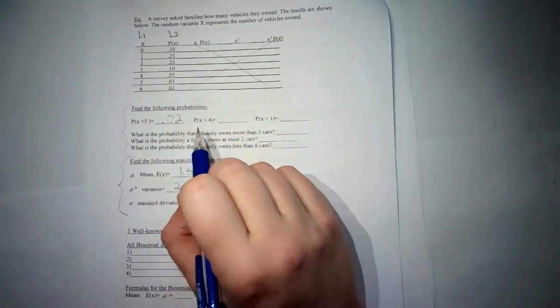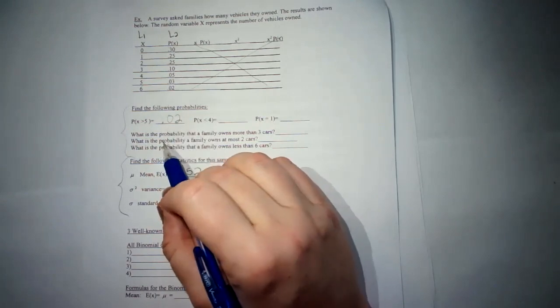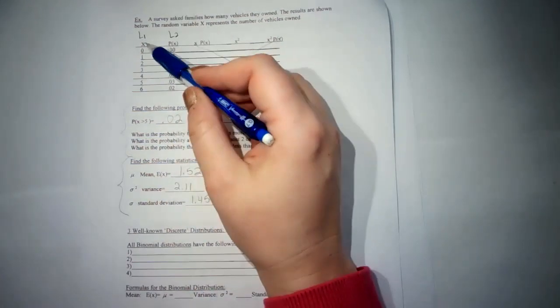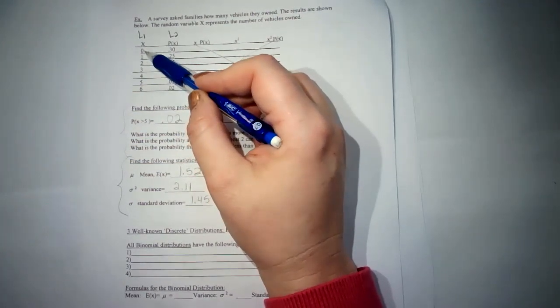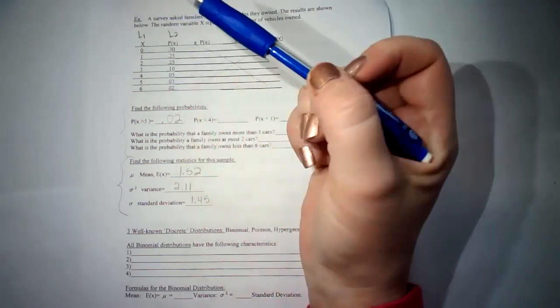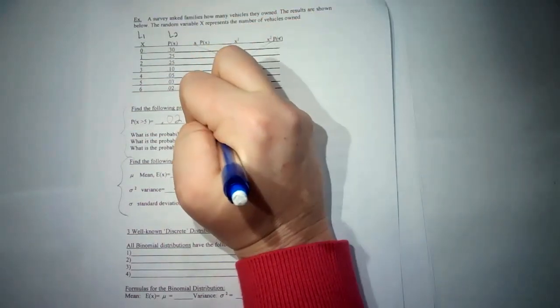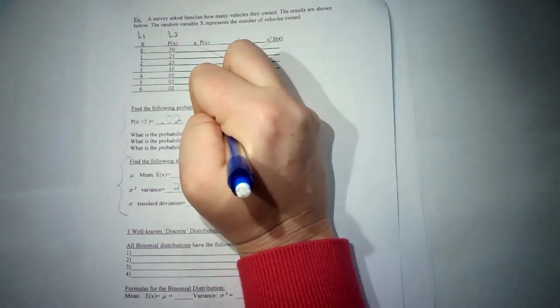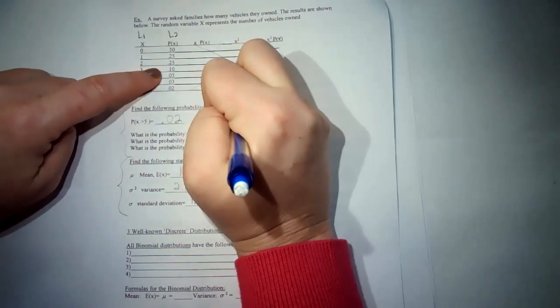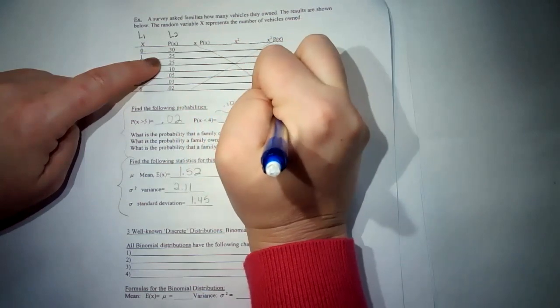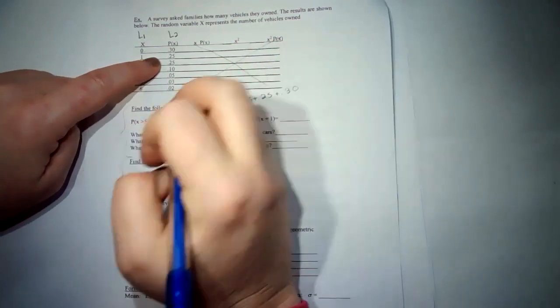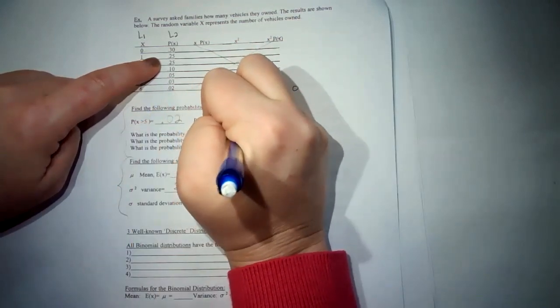All right, let's think about this one. What's the probability x is less than 4? Well, how many x's are less than 4? There's 4 of them that are less than 4, right? 3, 2, 1, and 0. So I need to add their probabilities. So I'm going to add up 0.10 plus 0.25 plus 0.25 plus 0.30. I came up with 0.90.